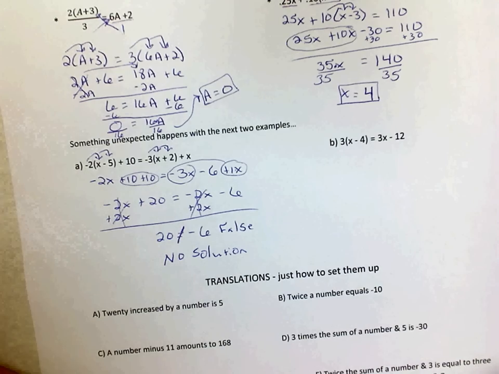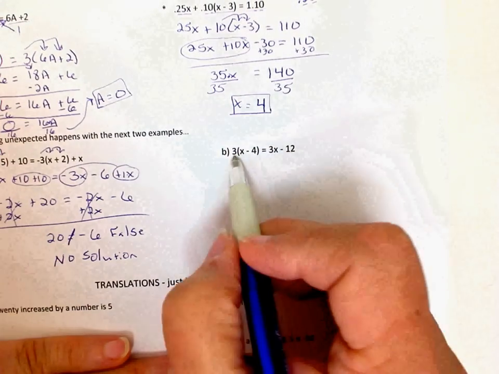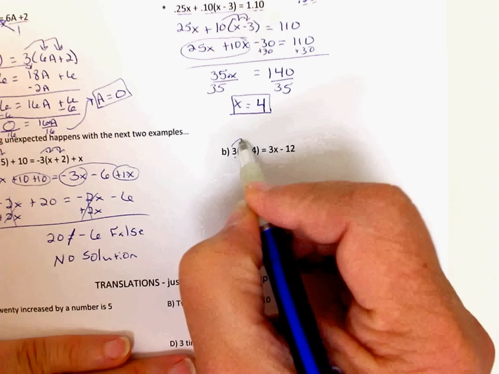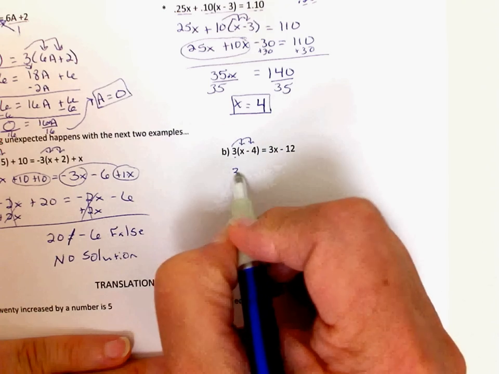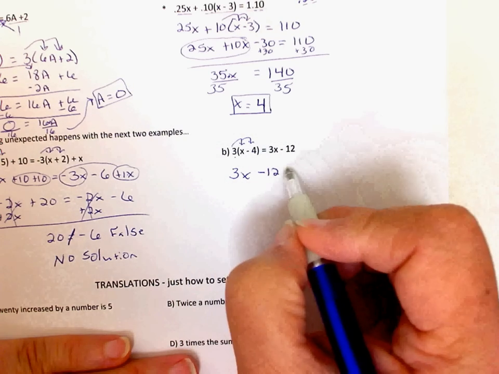Yahoo! Now, let's look at this one. I'm going to distribute my 3. So that's 3x minus 12. What? Equals 3x minus 12?